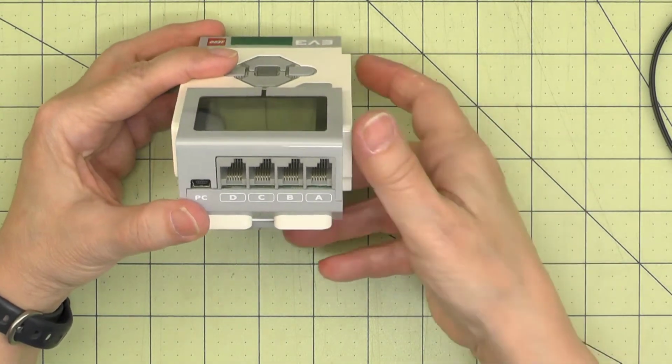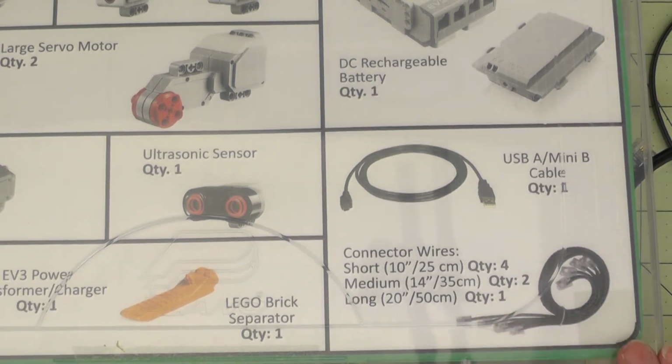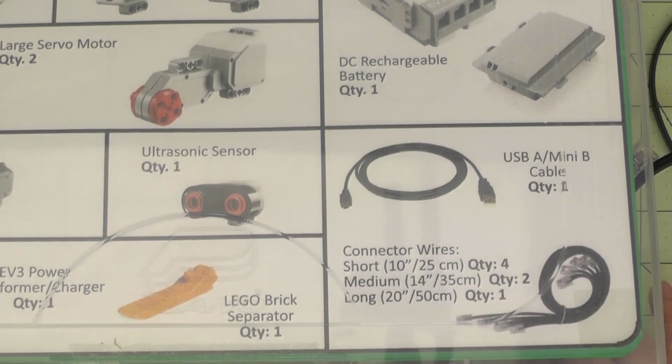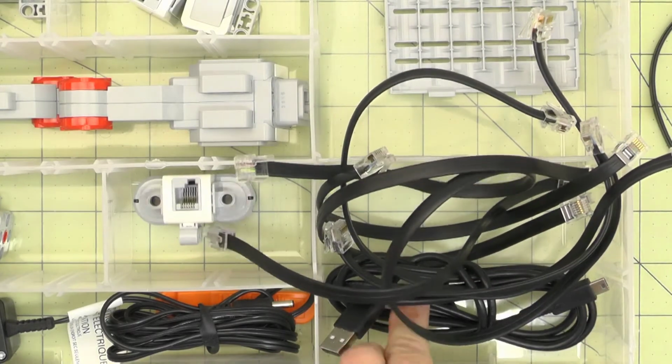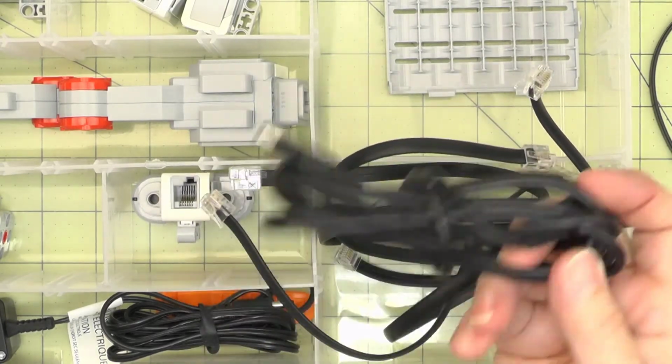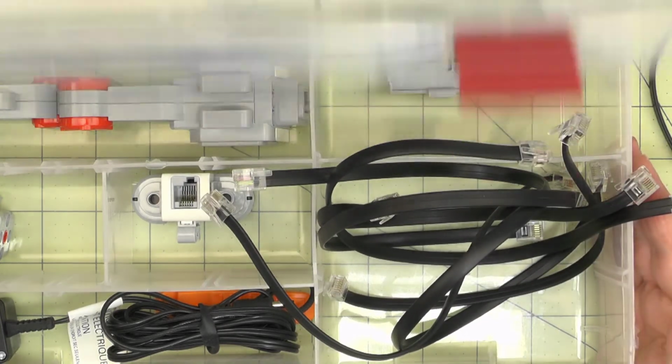So I'm going to get my box 7 out again. And in box 7, in cubicle 733, which is the same one that we had our cable wires in, we also have our USB cable. So get that out and put box 7 aside.